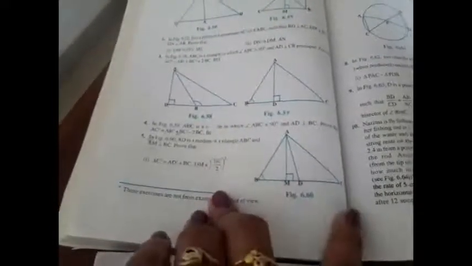If AD is the median, it will bisect. So BD equals DC, or else BD can be written as BC divided by 2. Similarly, DC can be written as BC divided by 2. That's what we got, BC divided by 2, in the proof. So if you repeatedly apply Pythagoras theorem, you can easily arrive at the proof of the fifth problem as well.